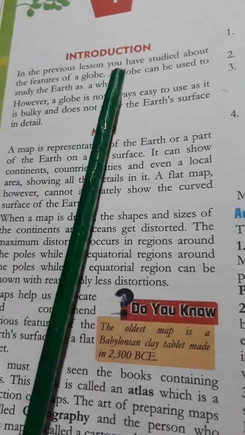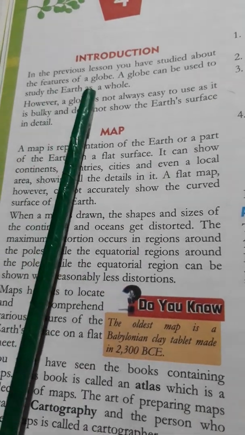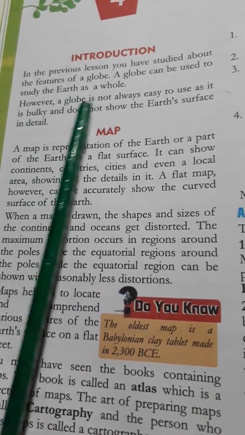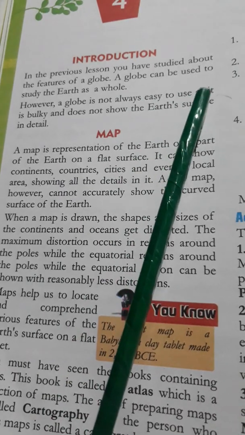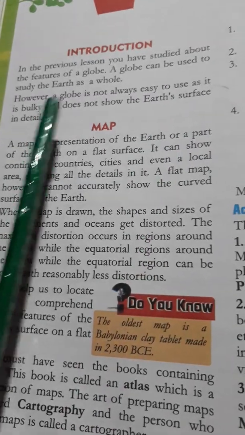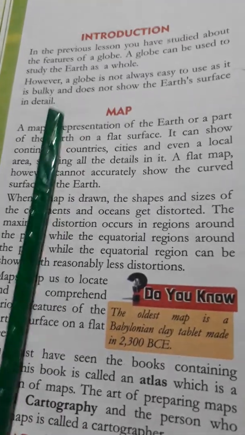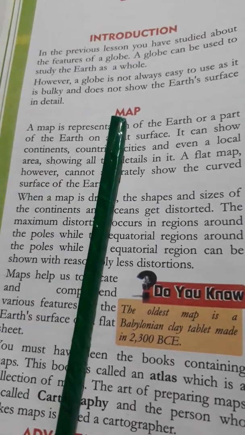Globe means, you all know, it's a model of the earth. A globe can be used to study the earth as a whole. However, a globe is not always easy to use as it is bulky and does not show the earth's surface in detail. So a globe is a model of the earth, but we cannot see all the surface of the earth on it. Alright, so the map is the answer.